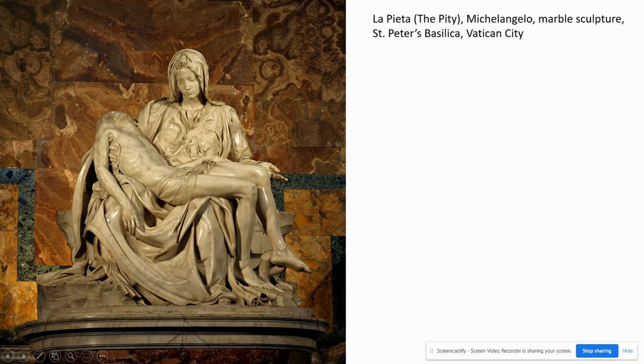But if you look at the folds of Mary's dress here, it really does look like fabric. And even in the moment here of the thing she's wearing on her head, those folds look soft, and it's really, really beautiful. But what's also interesting is that the proportions here are distorted.